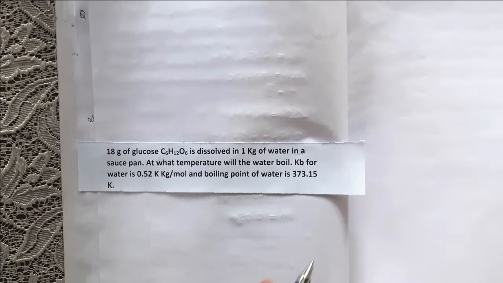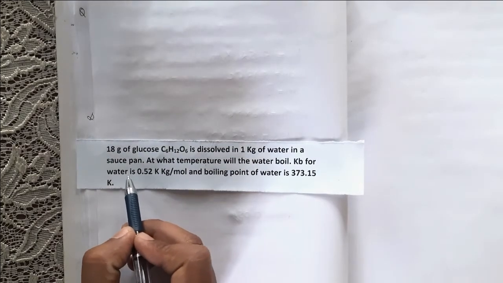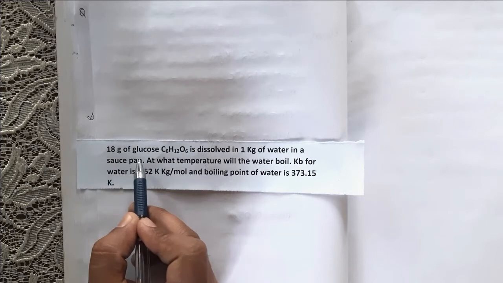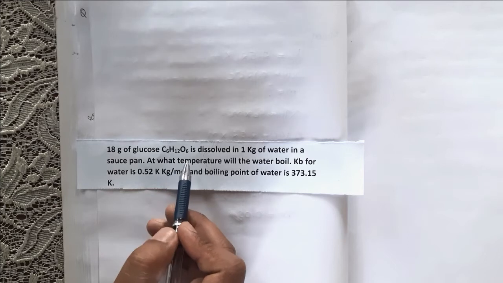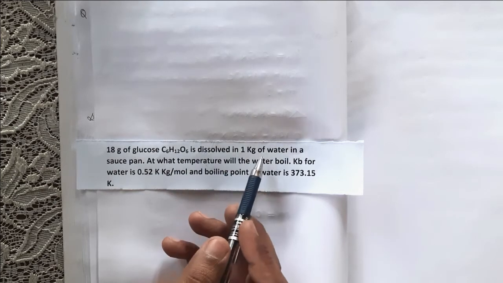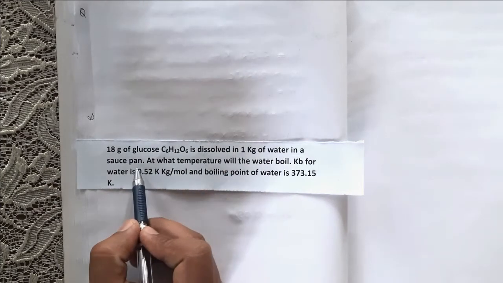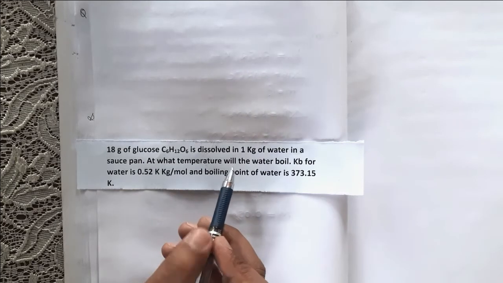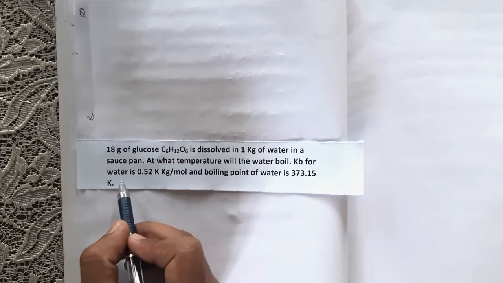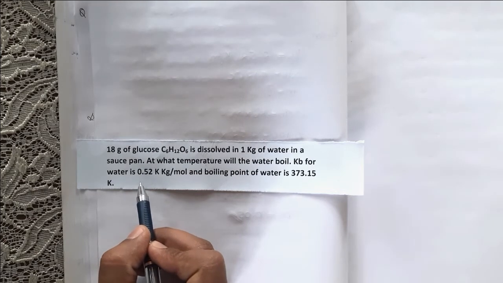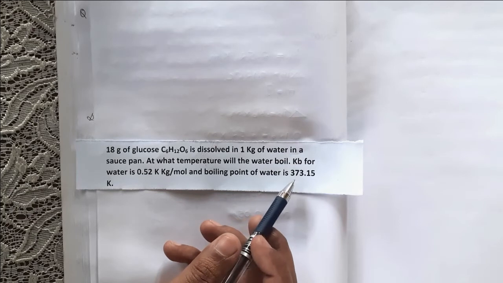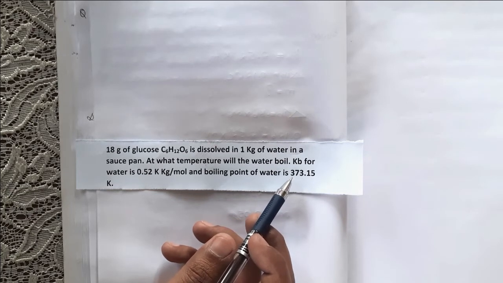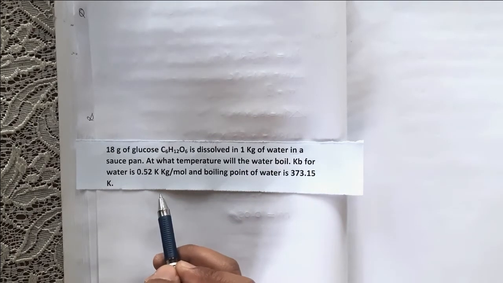So now we shall try our next problem. Out here there is the question: 18 gram of glucose, C6H12O6, is dissolved in 1 kg of water in a saucepan. At what temperature will the water boil? Kb for water is 0.52 and the boiling point of water is 373.15. So you can look at the question out here.